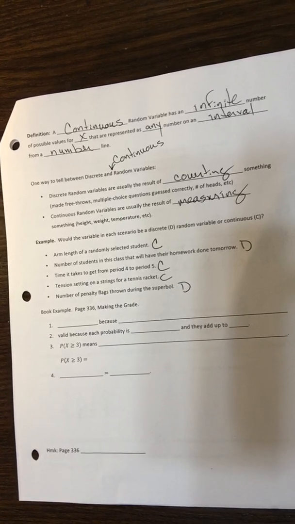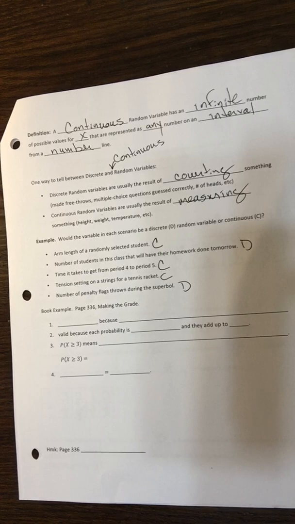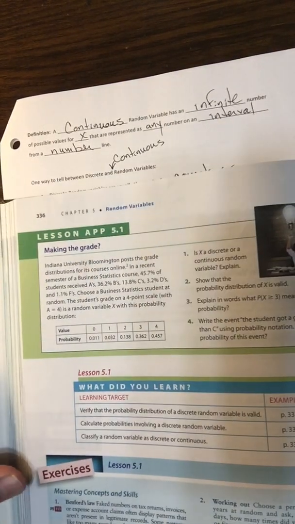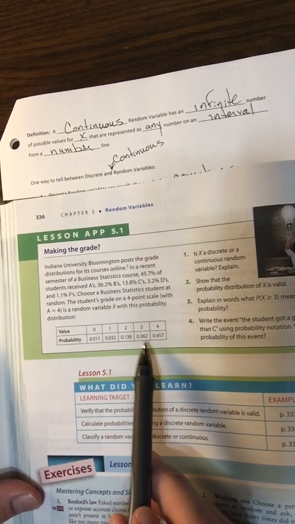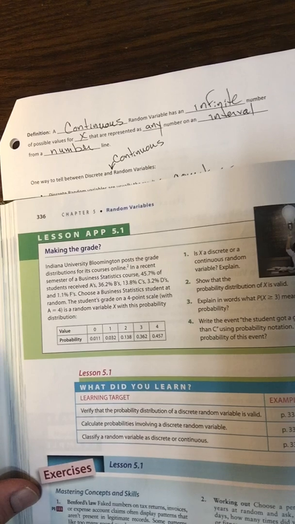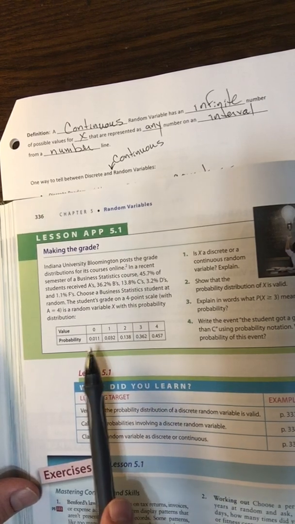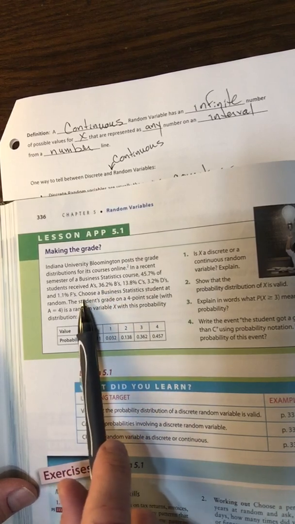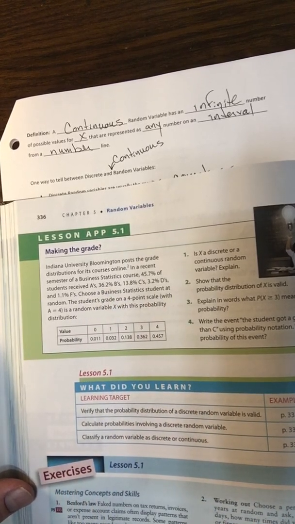All right, one last example before we're done here for the day. On page 336, Making the Grade. Go to page 336, and here we go. We are given another discrete random variable because we wrote down all the options. There's a countable number of options. Indiana University Bloomington posts the grade distributions for its courses online. In a recent semester of a business statistics course, there's a whole bunch of percentages for A's, B's, C's, D's, and F's. And so, choose a business statistics student at random.